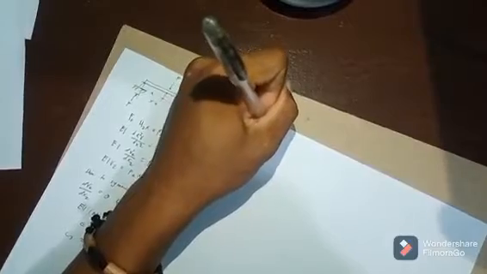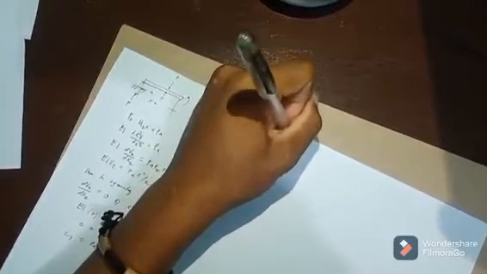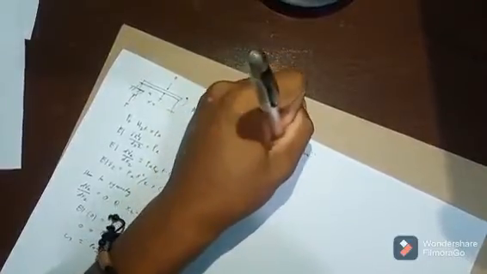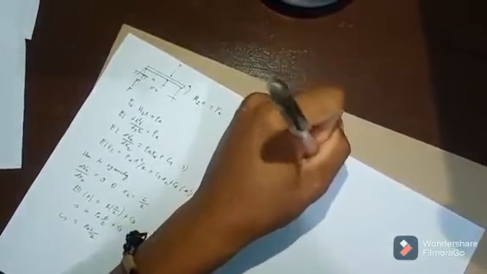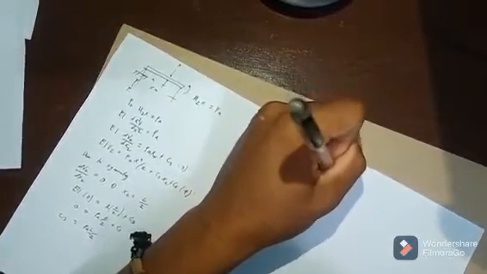So for the continuity condition, v1 is equal to v2 at x sub 1 equal to x sub 2, or equal to a.